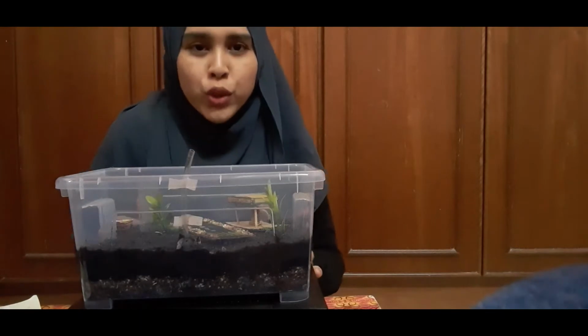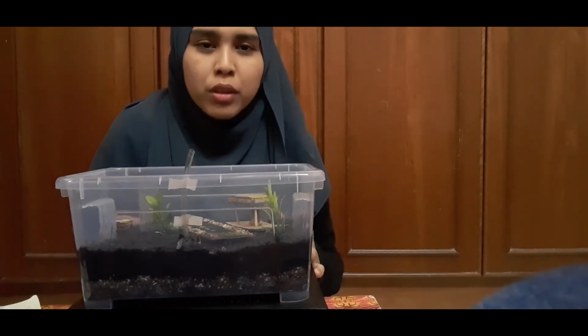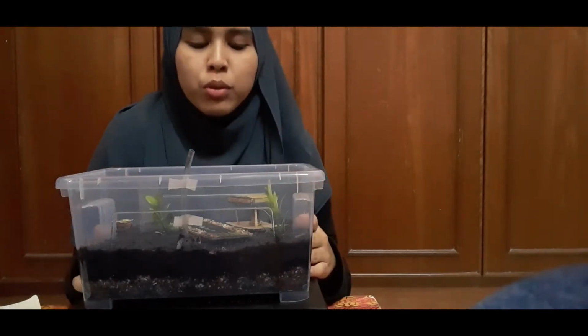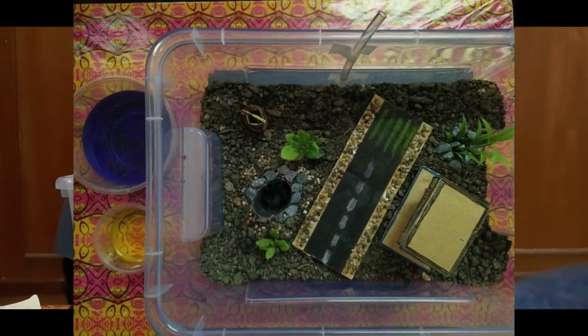Now I want to show the problem that I focus on in my aquifer model. As we can see, this is the petrol station, the road, the pumping well, and also the oil well.